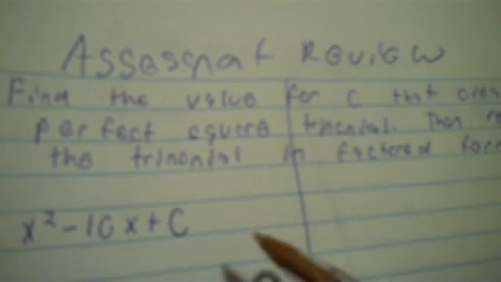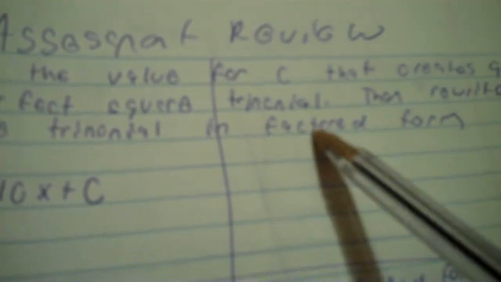Okay, assessment review. Find the value for C. Here's the first problem. Every problem has its own unique direction. Find the value for C that creates a perfect square trinomial, then rewrite the trinomial in factored form.